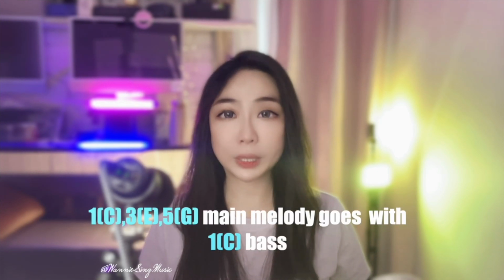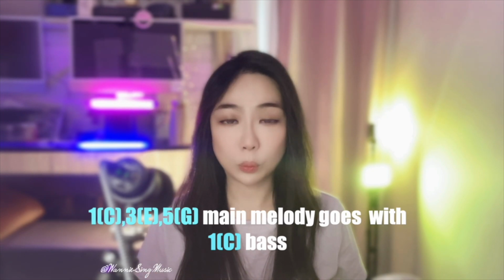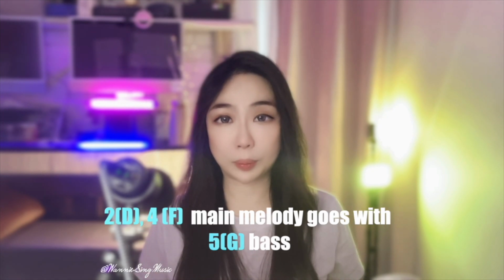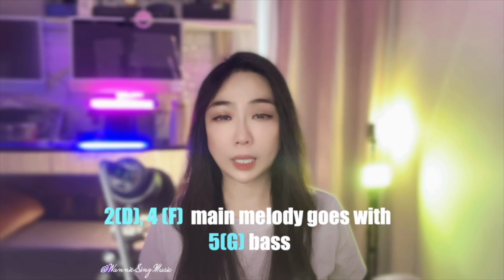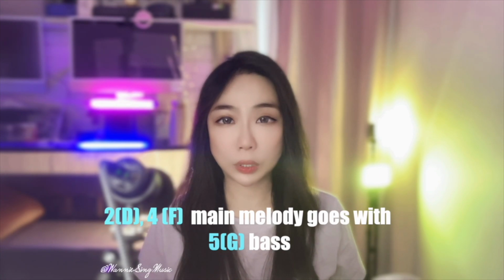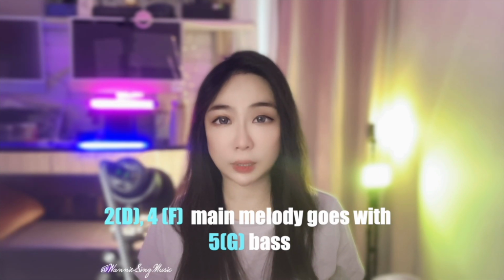How do I tell if I need to do C or G for my main melody? In each bar, if you see the notes 1, 3, 5, then you put number 1 to your bass. If a bar has more number 2 and number 4 notes, then you put the note number 5, which means G, as a bass line.